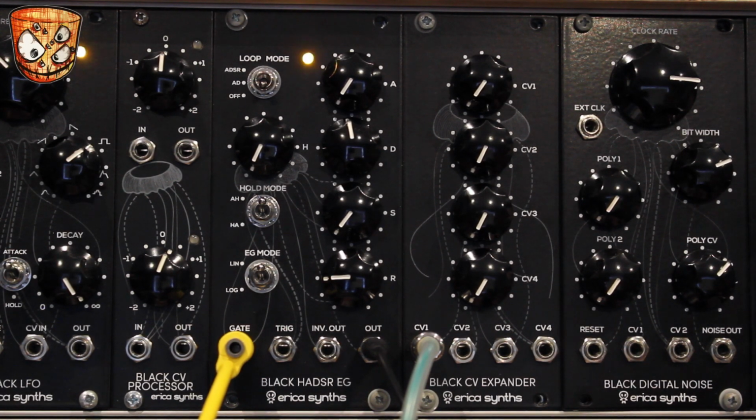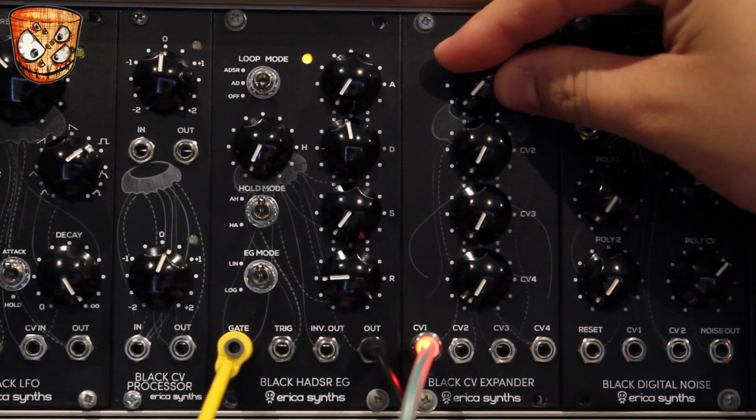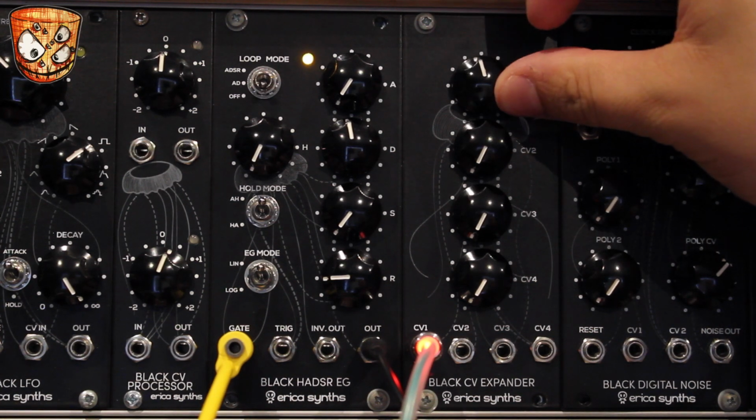I've got a signal going into the expander, and the LED cable will go red to show a positive signal. I'm going to add this to the first input, which is the attack CV input, and then turn up the expander's attenuator.